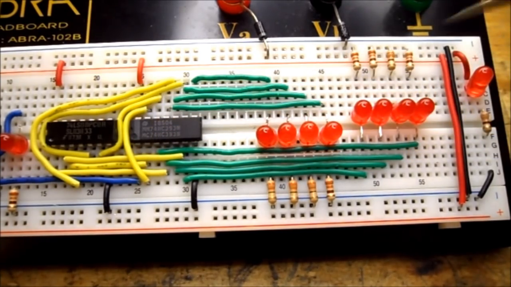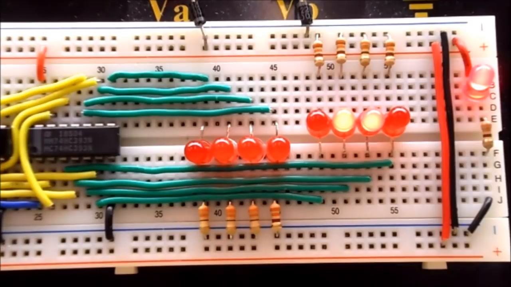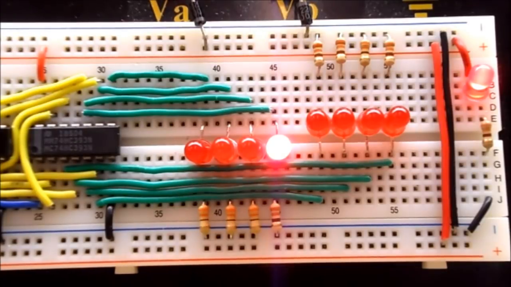This is my circuit working. That's 6, 7, 8, 9, and there's 1, 0.